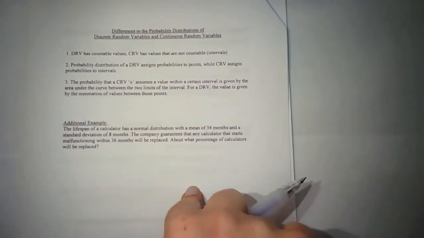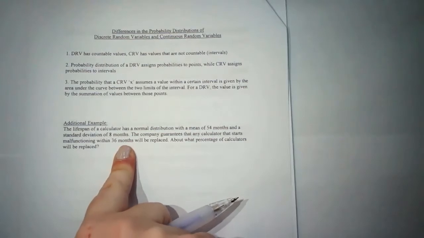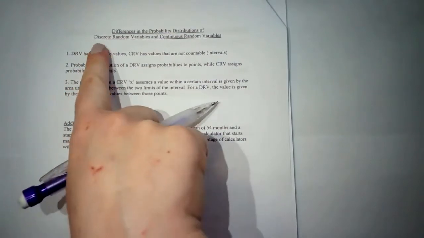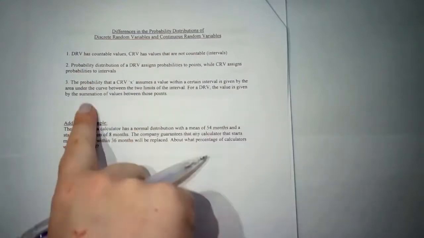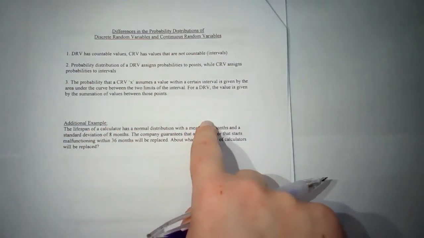So I laid some chapter 6 packets back there just in case you guys have lost yours because we covered that many moons ago. But in the chapter 6 packet, right before additional problems, you had these 3 differences in the probability distributions between discrete random variables and continuous random variables. This is going to be a big bonus. This is your only bonus that's not a riddle.